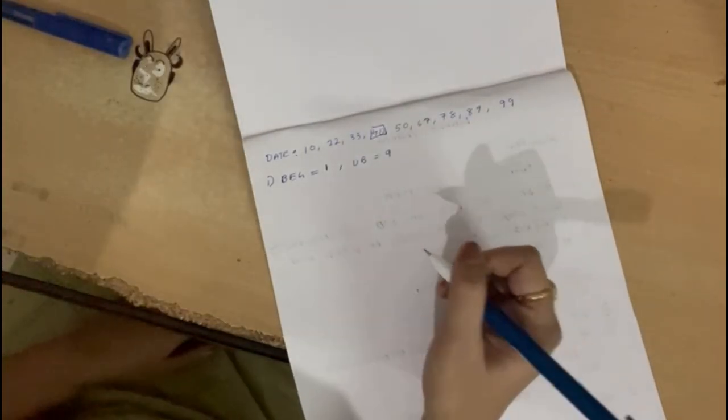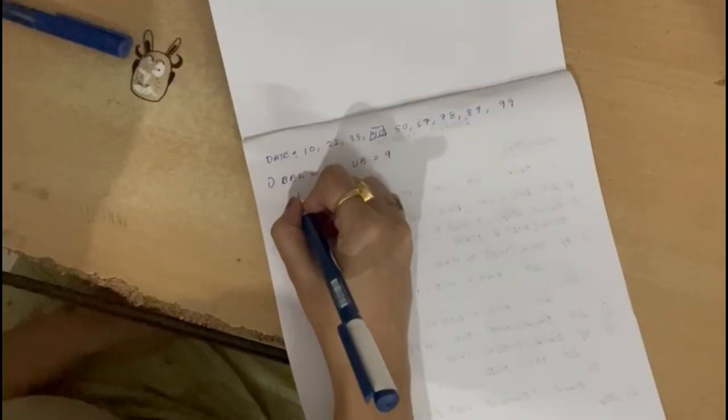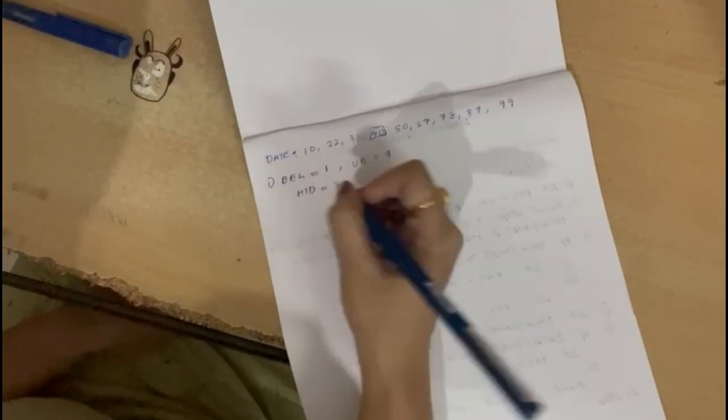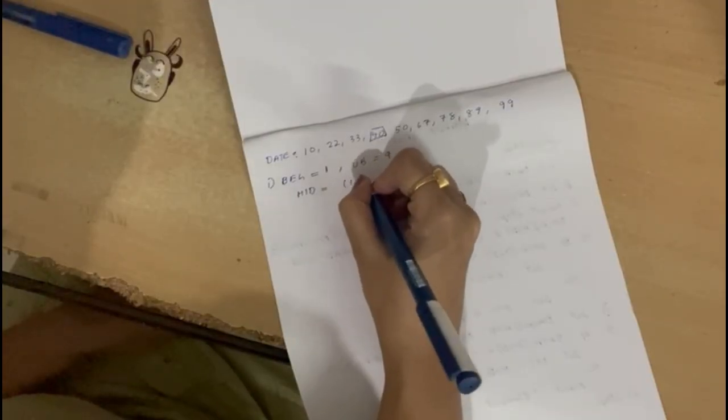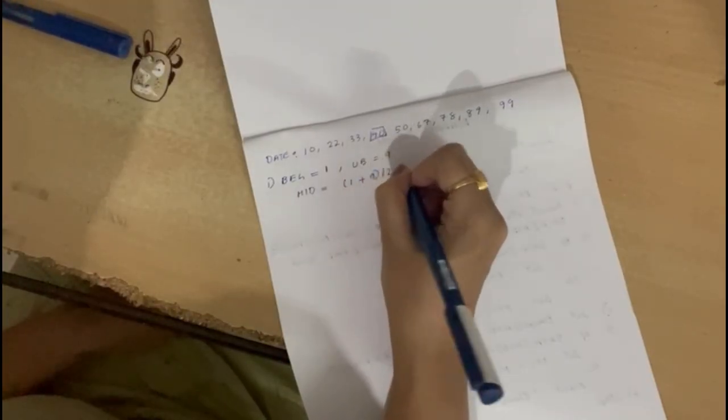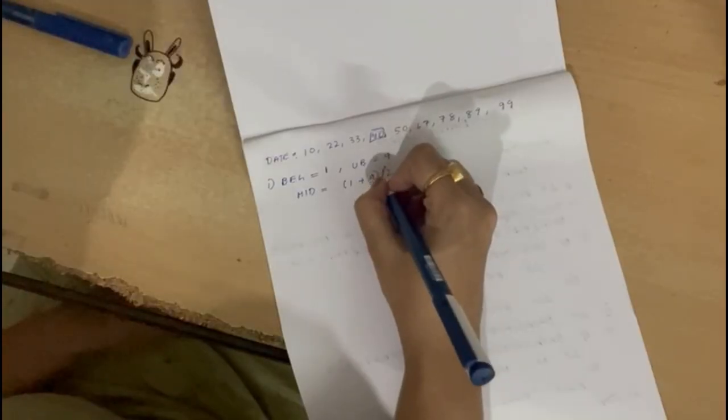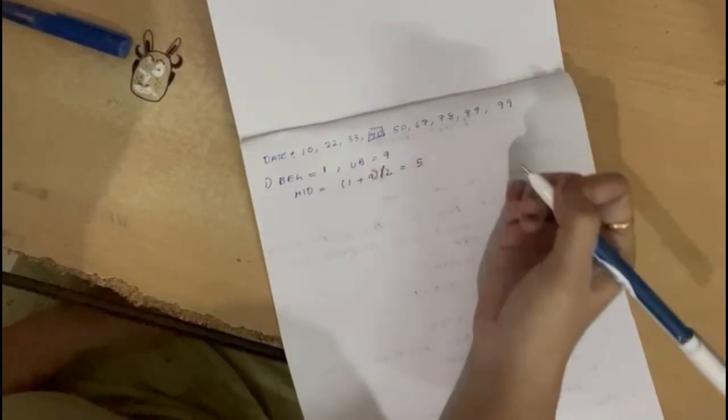Here by mistake I have written UB, it's end. So beg is equal to 1 and end is equal to 9. Now we need to find mid of beg plus end divided by 2. So 1 plus 9 divided by 2, that is equal to 5, right?